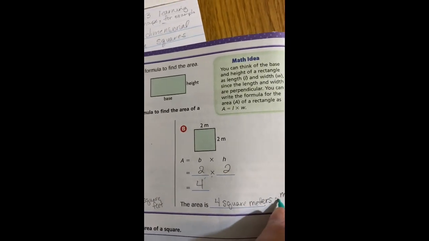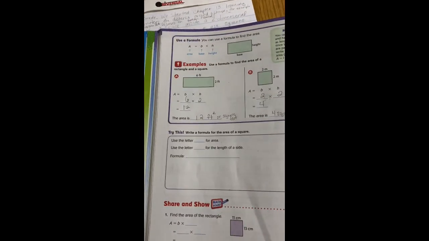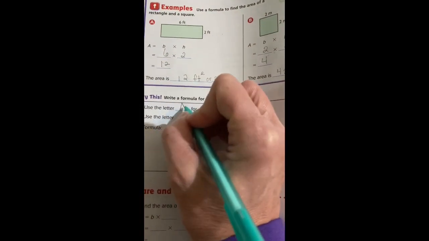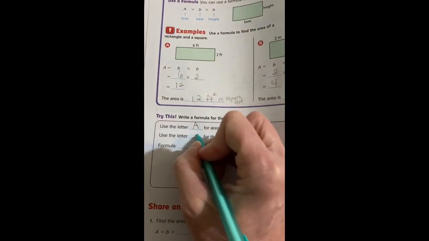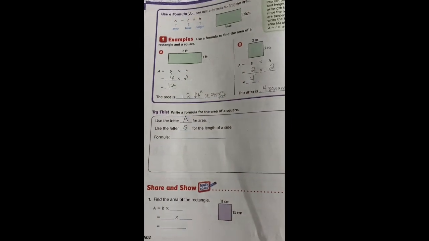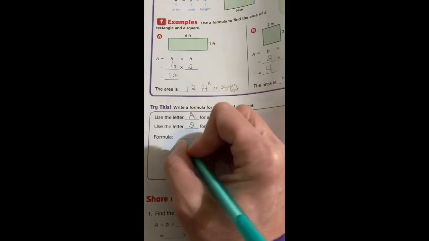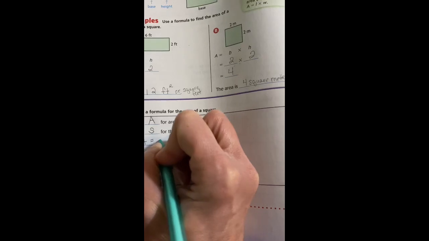All right. Try this. Write a formula for the area of a square. So we can make squares kind of special, so we can do it a little bit differently if we want to. We'll continue to use the capital A for area. And because all the sides are the same length for a square, remember we did this with perimeter, we can use a small letter s. So we can then write our formula as A equals S times S. Just a little interesting tidbit.